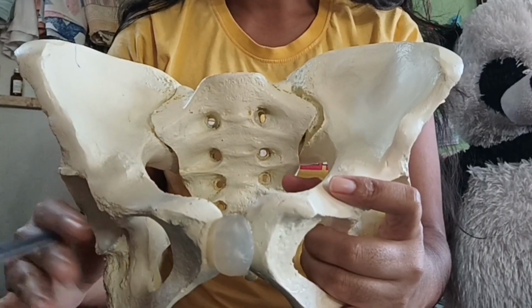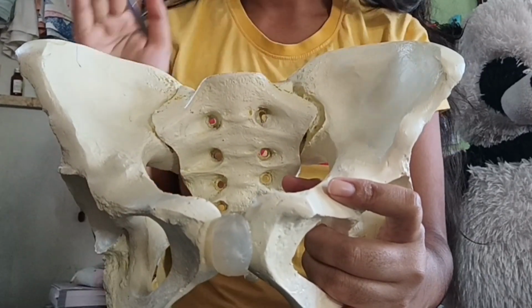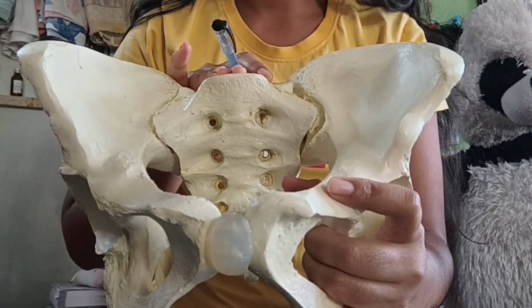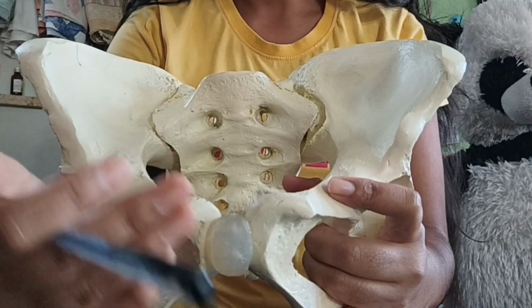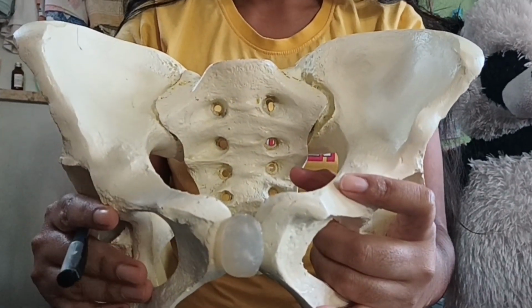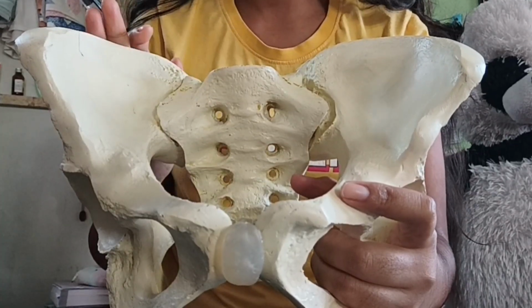This pelvis has two innominate bones or hip bones laterally, the sacrum and coccyx posteriorly, and the symphysis pubis anteriorly. Now, I will talk about the parts of the two innominate bones or hip bones.